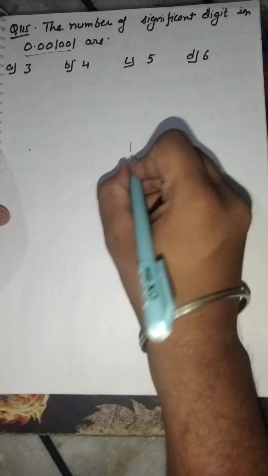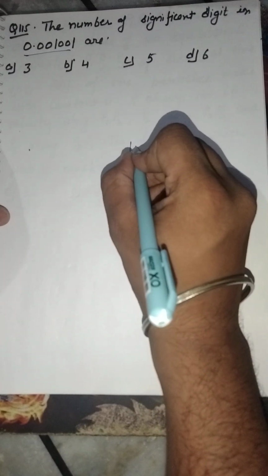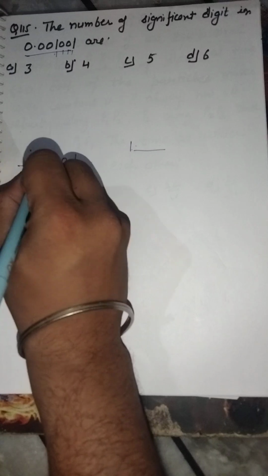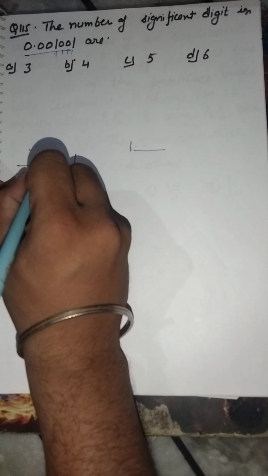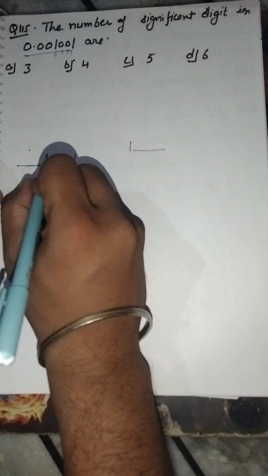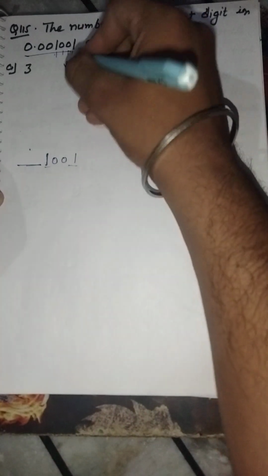Our next question is to find the number of significant figures in this equation. The only values after the 1 or any nonzero number are our significant figures. Now in this question we have 4 significant figures, because in 1 0 0 1 there are no zeros before the 1. So for 1 0 0 1, the number of significant figures is 4.